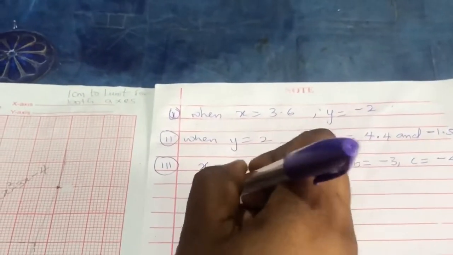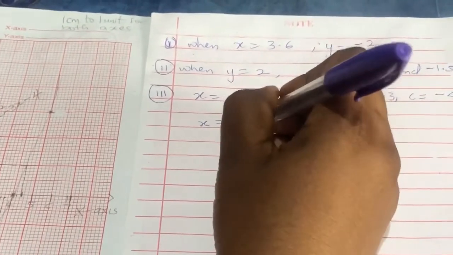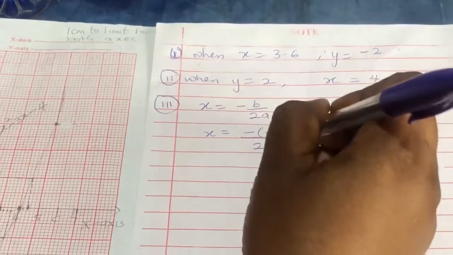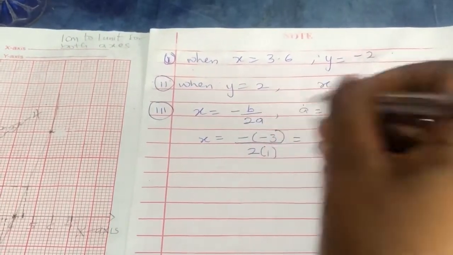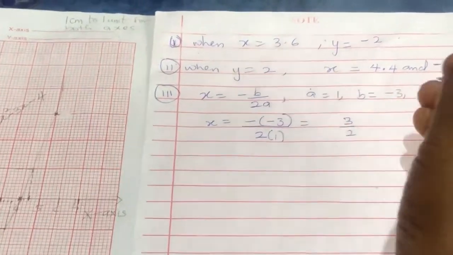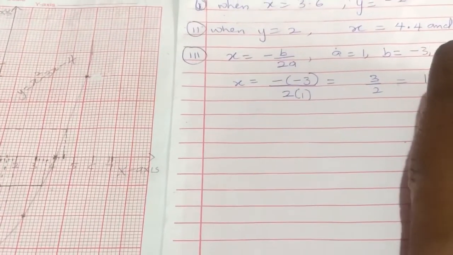So x will now be equal to minus, bracket, minus 3 over 2 multiplied by 1. So we have negative times negative is equal to positive. So we have 3 over 2, and that is 1.5.